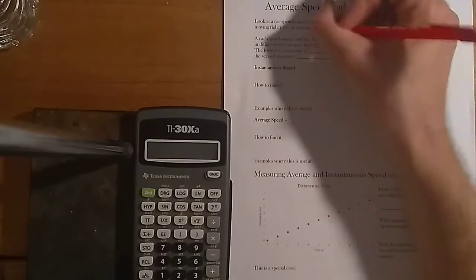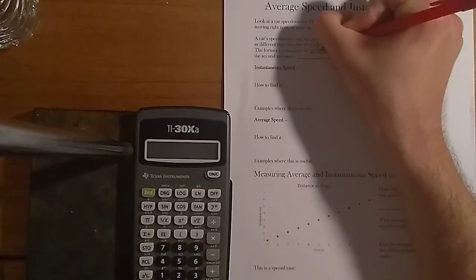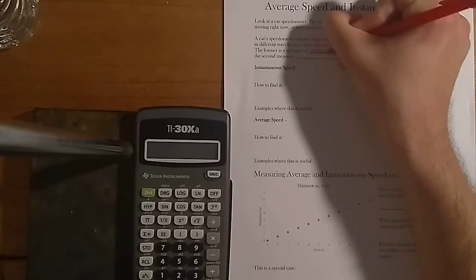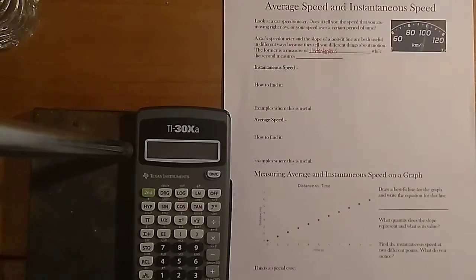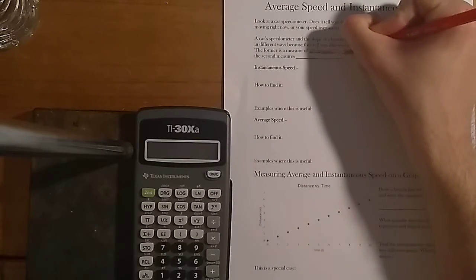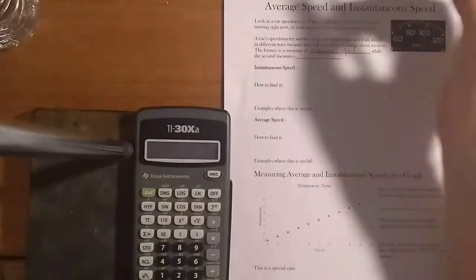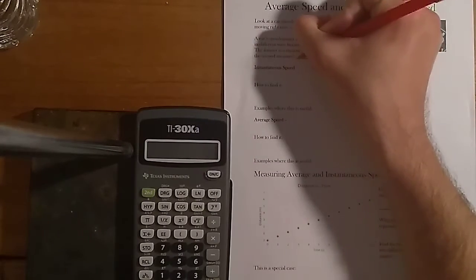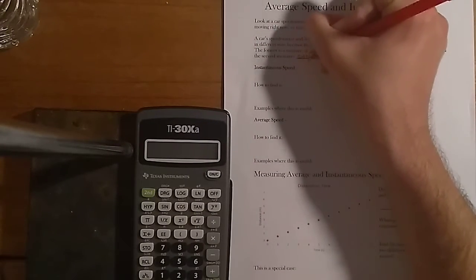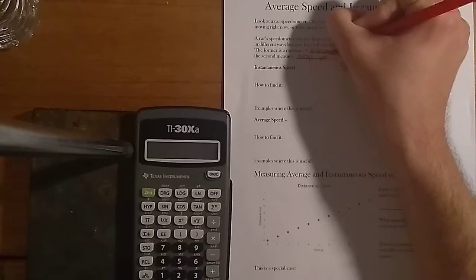The former, the car speedometer, is a measure of what we call instantaneous speed. And I'm just going to go with speed with these notes because it's easier to say than velocity. But this all applies to velocity as well. A car speedometer tells you the instantaneous speed of something, while the second, slope of a best fit line, measures the average speed of an object.